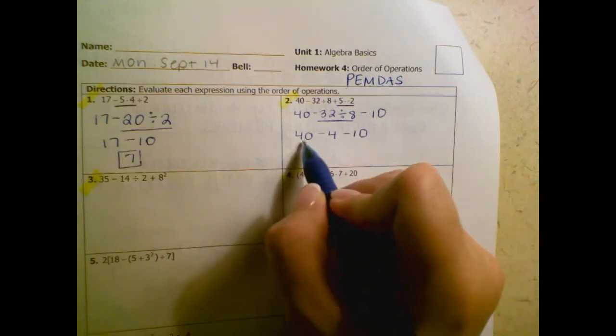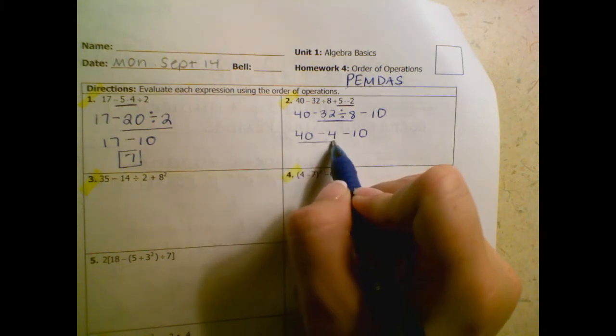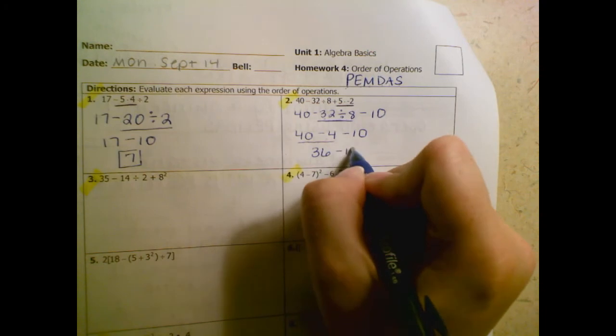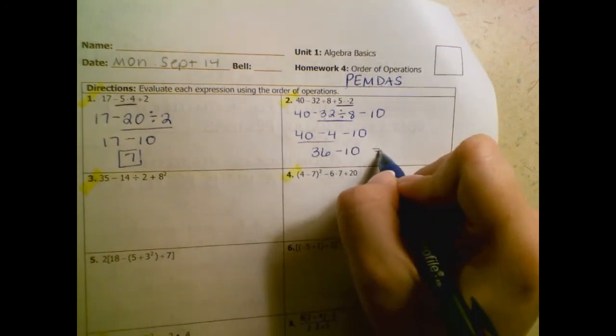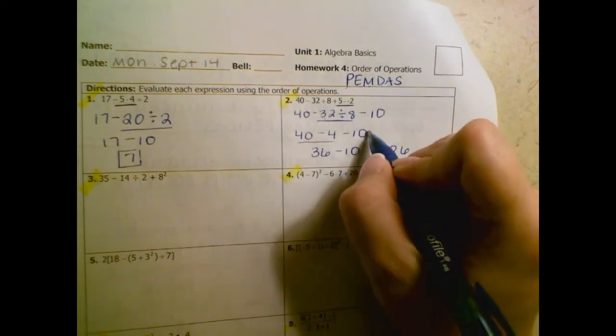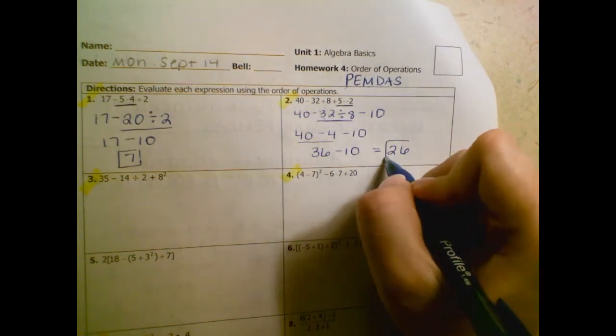If I wanted to break it up into 2 steps, then it would be the 40 minus the 4 gives me 36. 36 minus 10 gives me 26. From here, this would have given you the same answer as well.